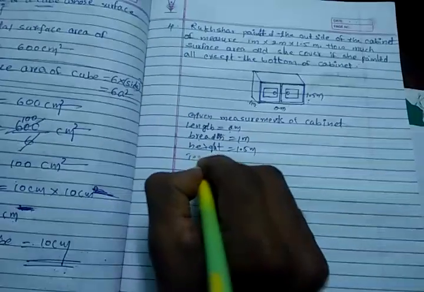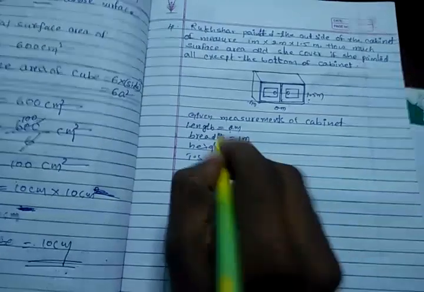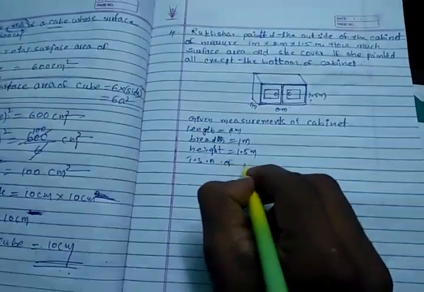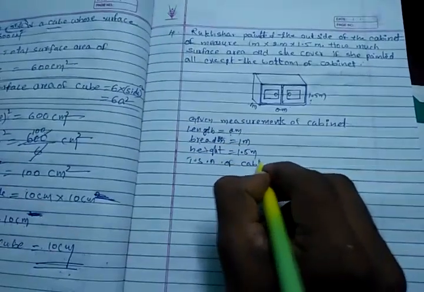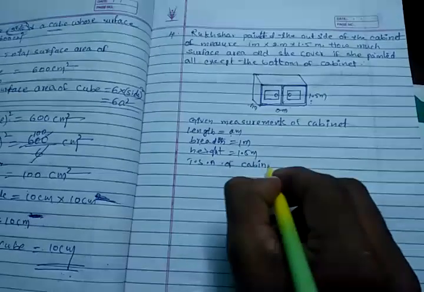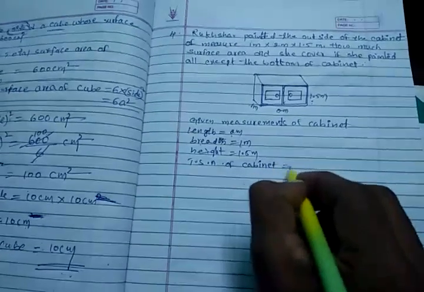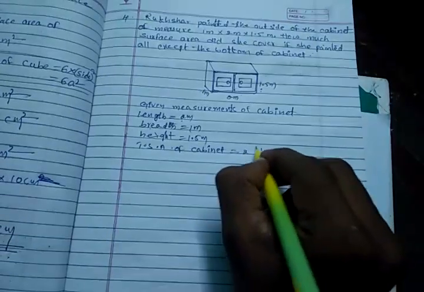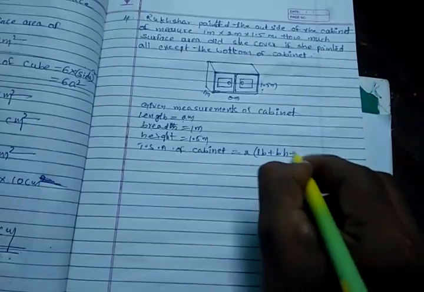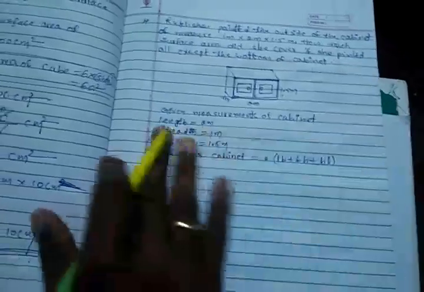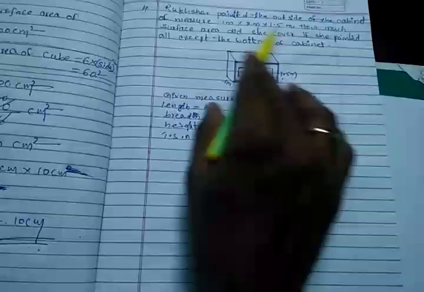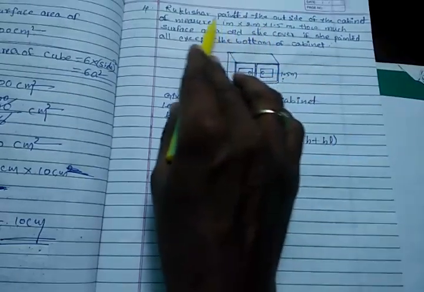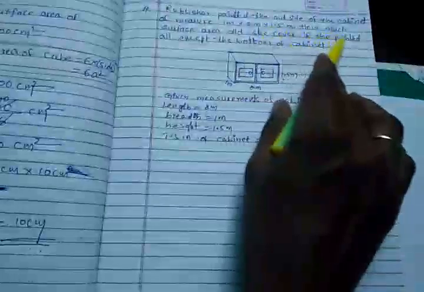Therefore, TSA of cabinet is equal to 2(LB + BH + HL), that is the formula. But here, Ruxana painted the outside of the cabinet.